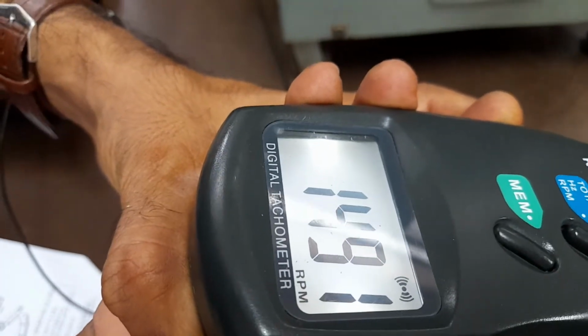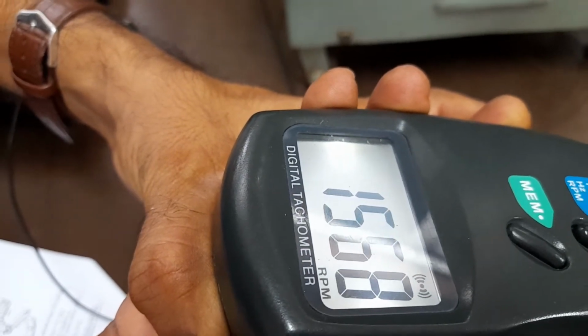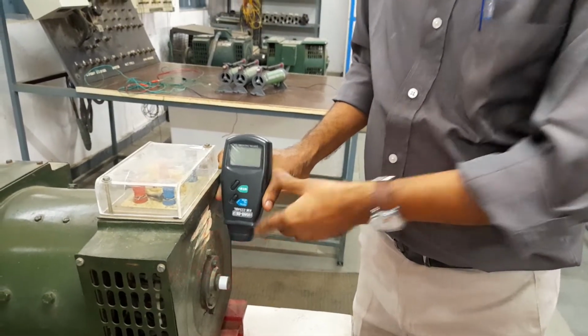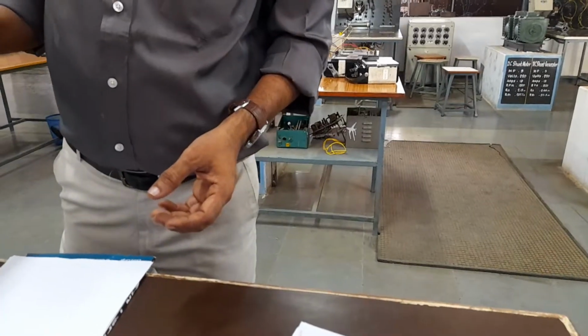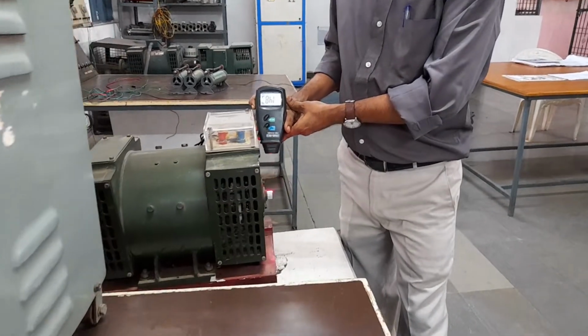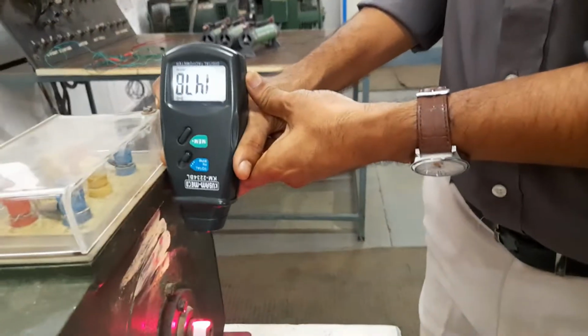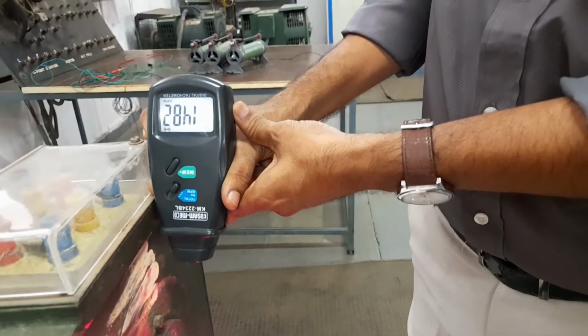See here, the speed of the machine should be, just reduce it now. Yeah, you can observe the speed is something around 1482, 83.